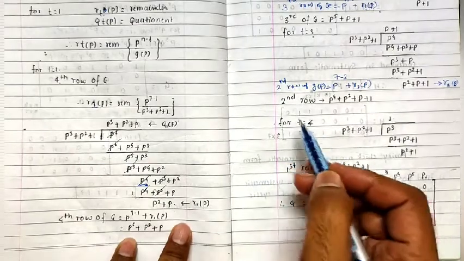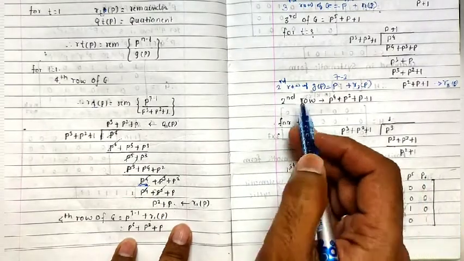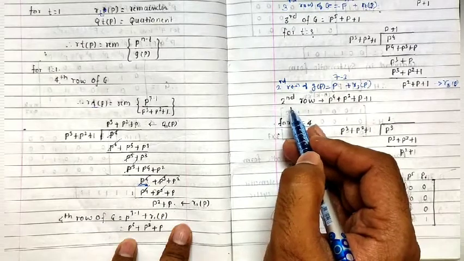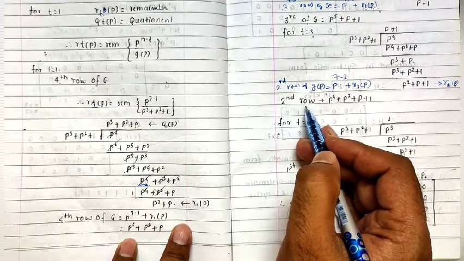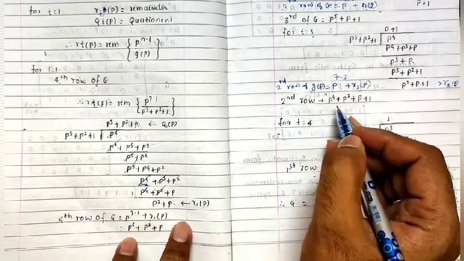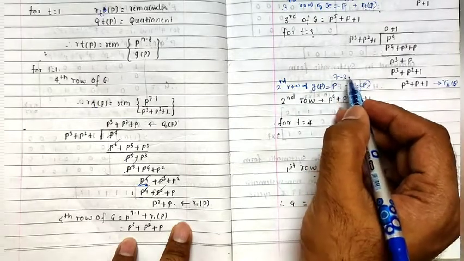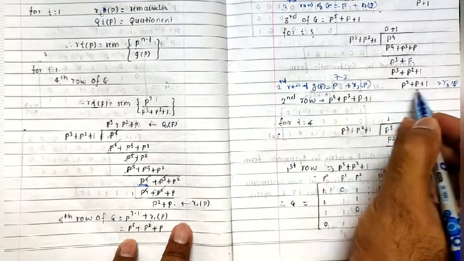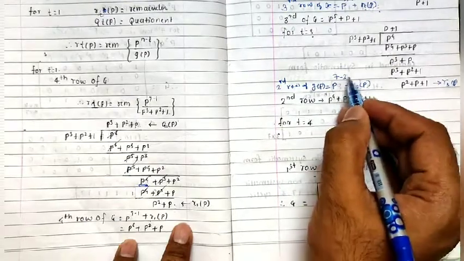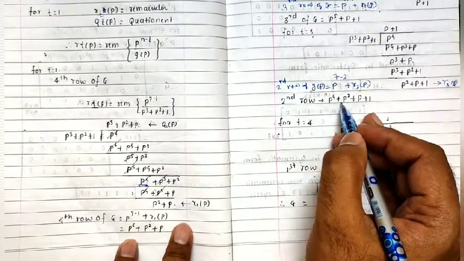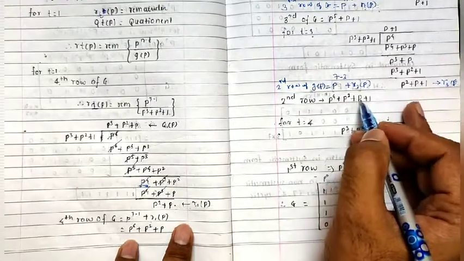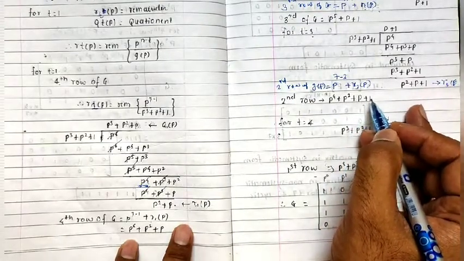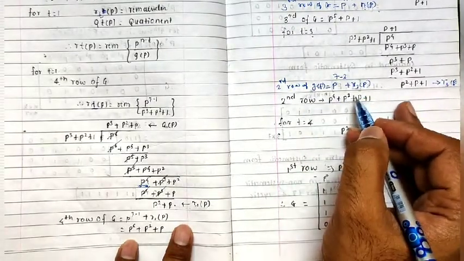Now in the last lecture, the last value we have written there is the second row of generator matrix, which is p raised to the power n minus t. Since t is equal to 3, so p raised to the power 7 minus 3 plus r3 of p. So p raised to the power 7 minus 3 is p4 plus r3 of p is p square plus p plus 1. So this equation will give us the second row.